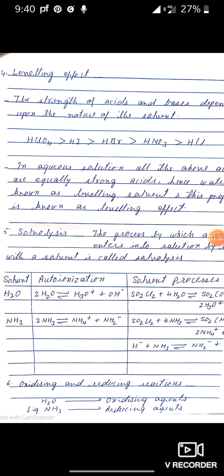The proton donor tendency of these acids is in this order: HClO4, then HI, then HBr, then HNO3, and then HCl. Since in aqueous solution all the above acids are equally strong, water is known as a leveling solvent, and this property is known as the leveling effect.